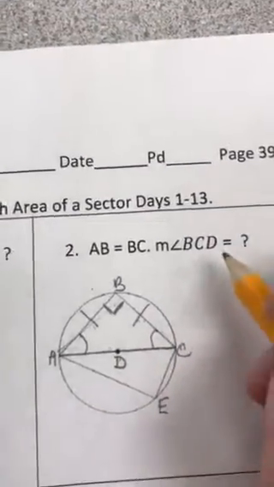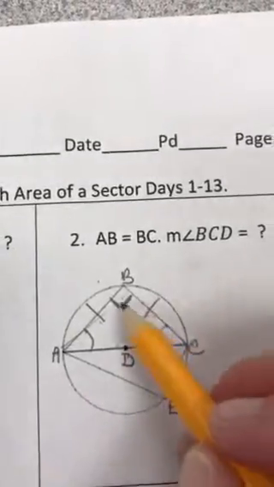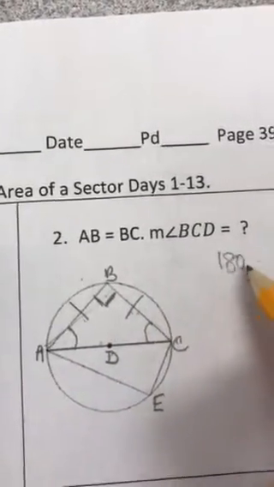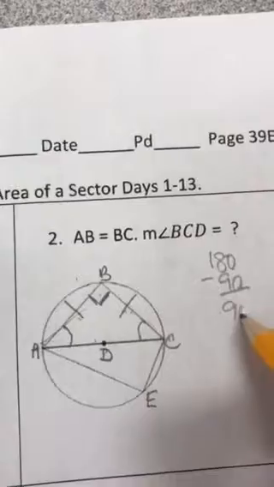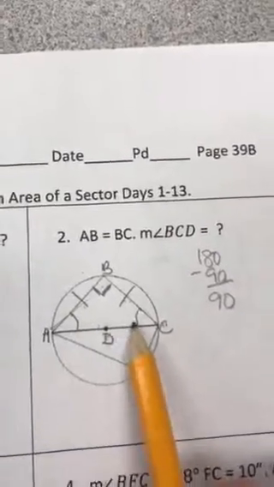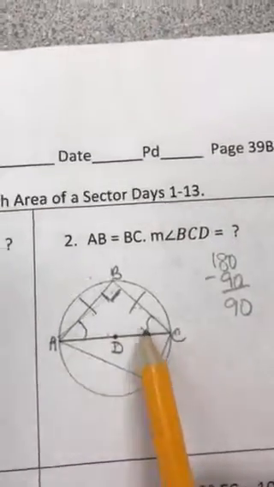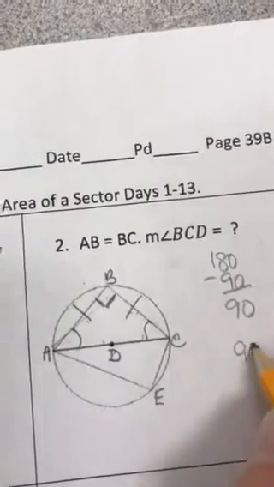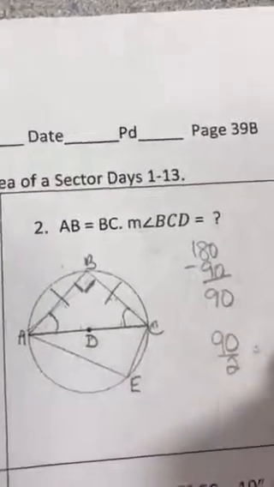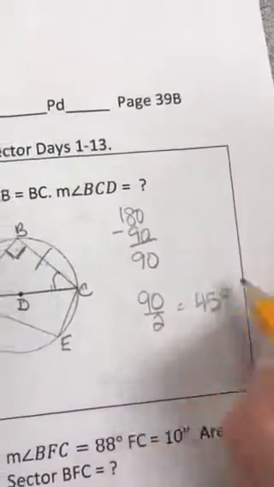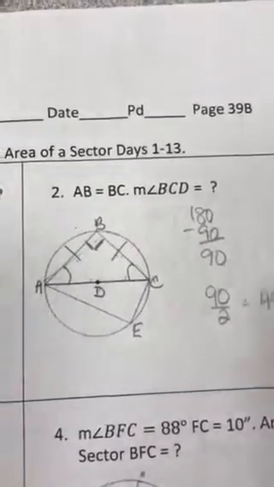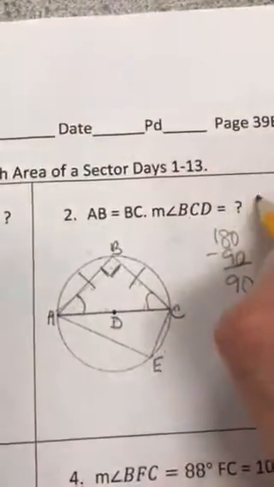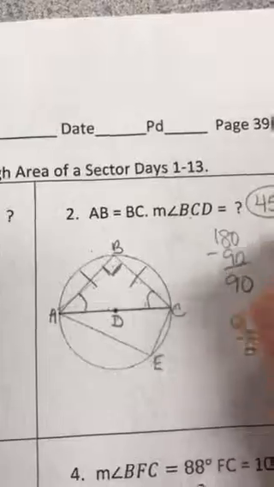Now, if you weren't sure, then you would just subtract 180 minus 90. So I know that the remaining two angles have to be 90 degrees. And if they're the same, then I just divide that by 2. So they're each 45. So the measure of BCD is 45 degrees.